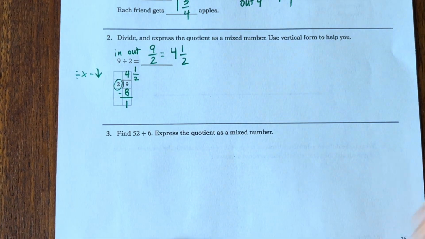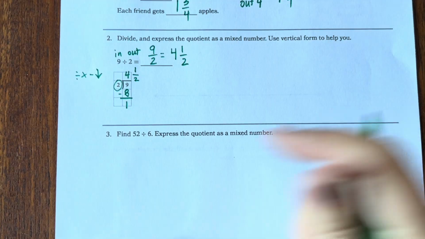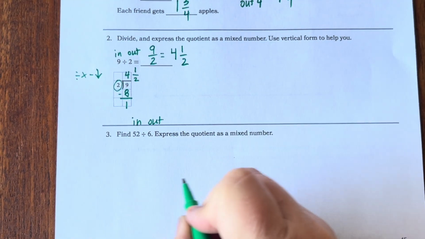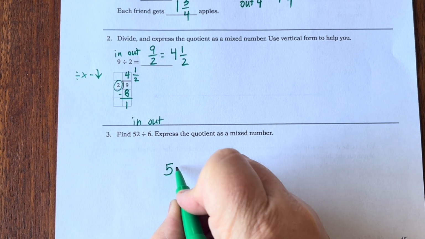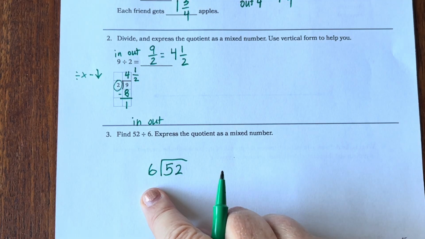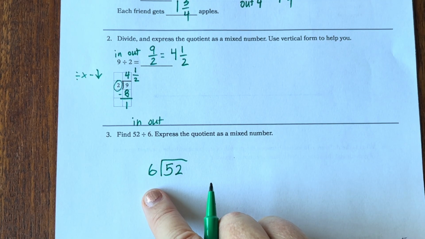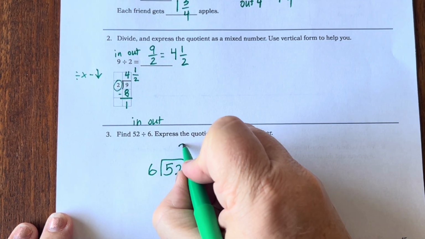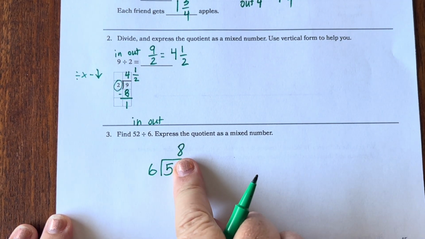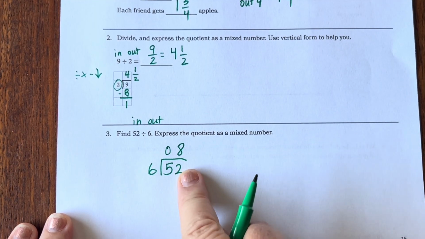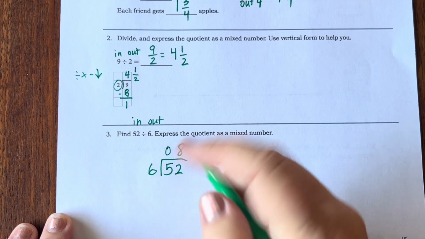This is a larger one, right? 52 divided by 6. So again, this is our in number, this is our out number. 52 goes in, our 6 goes out. Good thing I know my math facts. So I'm thinking to myself, well, 6 times 8, that's pretty close, is 48. So I'm going to put my 8 up here on top. We could even do this, right? 6 won't go into 5. If you need to make sure that your 8 is above the right place. 6 times 8 is 48.